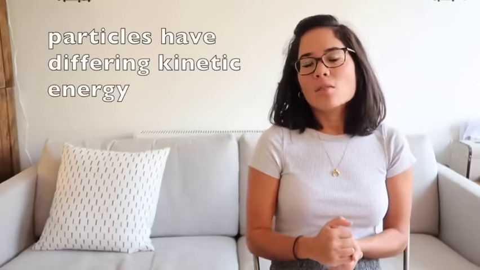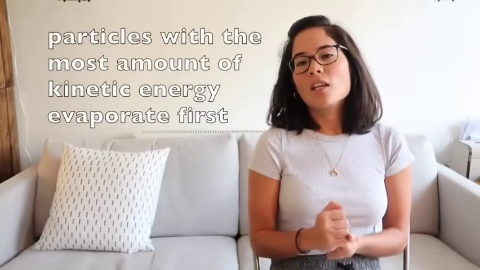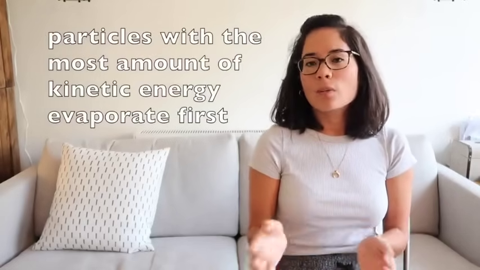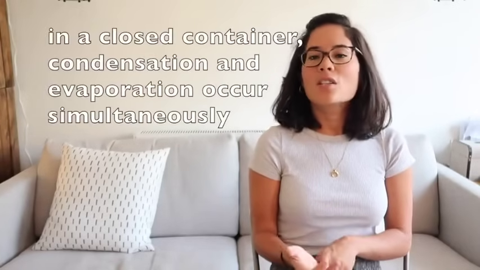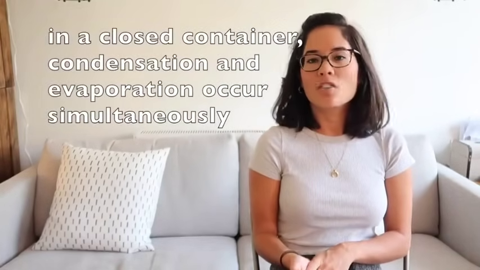Touching slightly more on evaporation, so how does the evaporation of a puddle or any liquid happen really? So what you find is that the particles have differing kinetic energy. Now those particles with the most amount of energy will evaporate first and they will leave the surface of the liquid. And what will happen is it will mean that the remaining particles have lower average kinetic energy. Do notice that in a closed container, condensation and evaporation will be occurring simultaneously, which means at the same time.